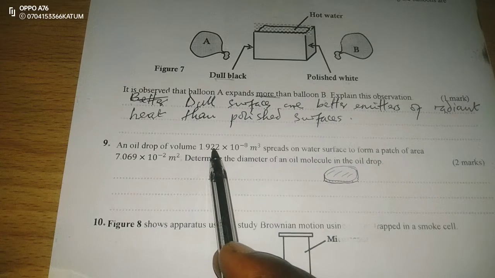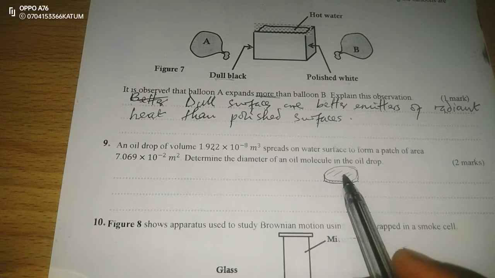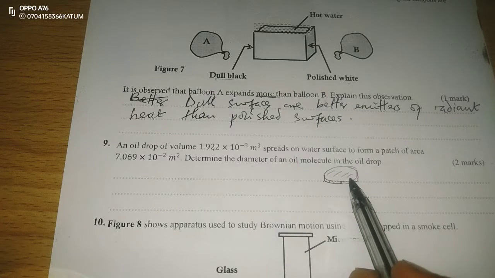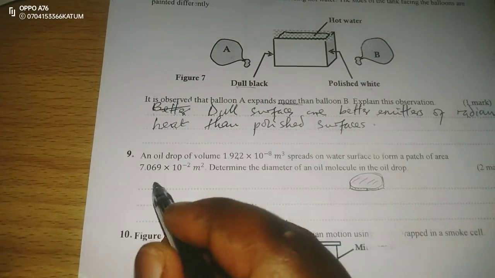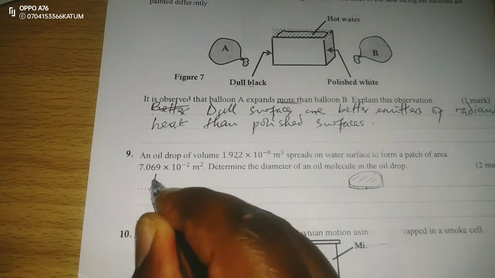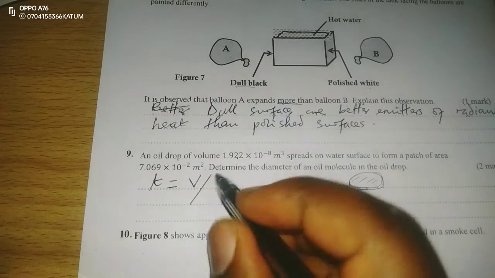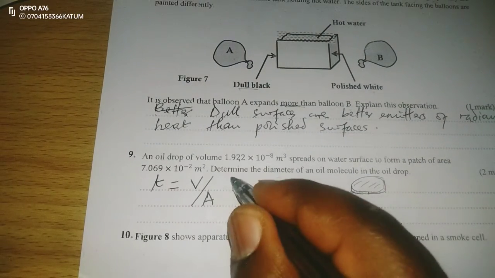The volume of the drop of oil should be equivalent to the volume of this patch which has been formed. And now that for the patch we are having the surface area, then multiplying it with the thickness here gives us volume. Cross-section area, which is circular, times the thickness should give us volume. Therefore, we will say that thickness, or rather diameter, is given by volume of the drop divided by cross-section area of the circular patch.